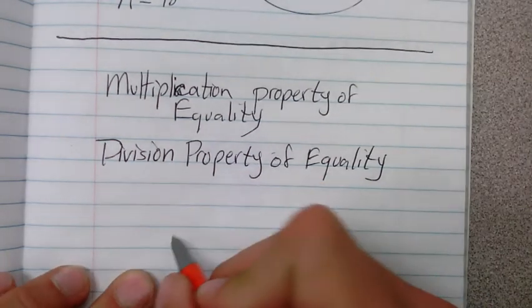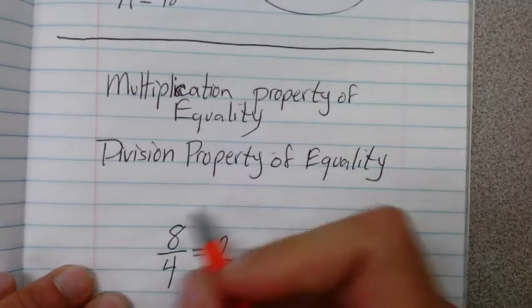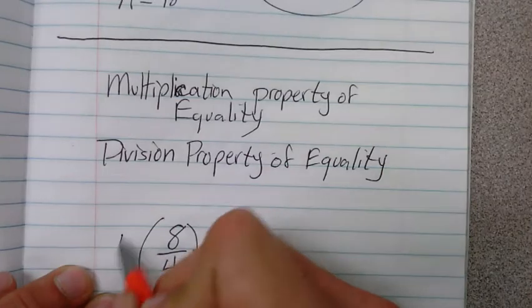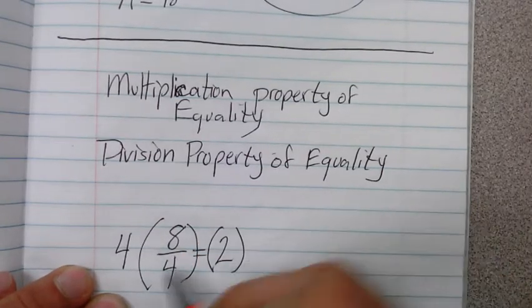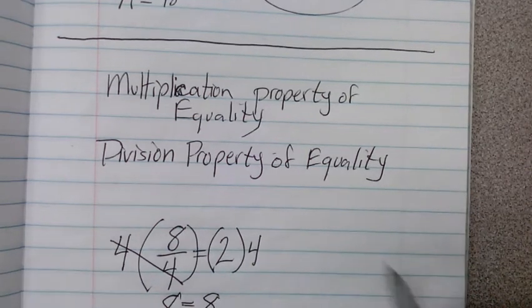So if I have 8 over 4 equals 2, I multiply both sides by 4. That cancels, so I end up with 8 equals 8.